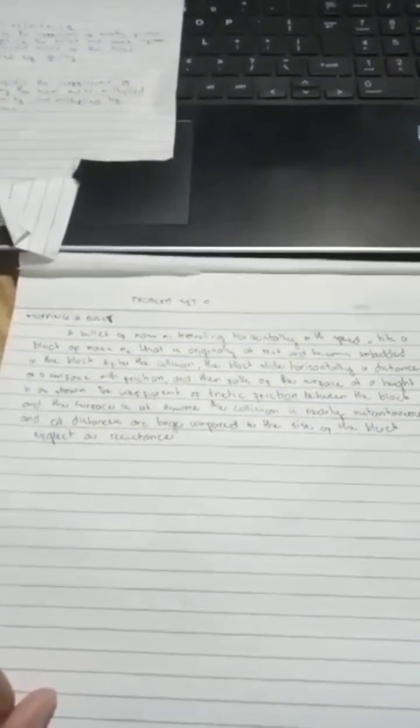Problem set 5. Stopping a bullet. A bullet of mass traveling horizontally with speed hits a block of mass that is originally at rest and becomes embedded in the block after the collision. The block slides horizontally a distance on a surface with friction and then falls off the surface at a height, as shown.